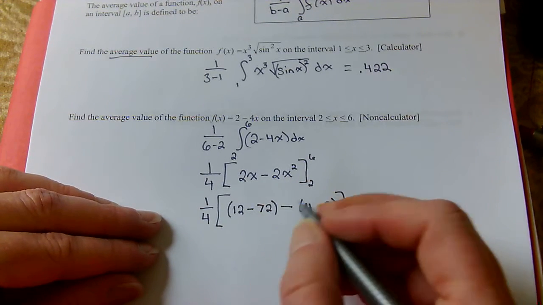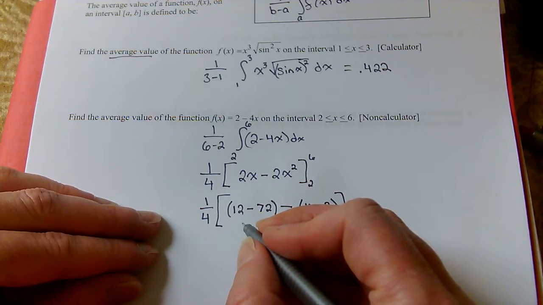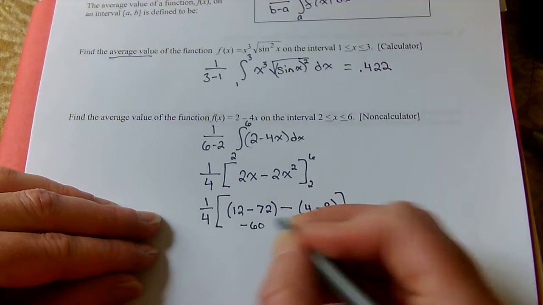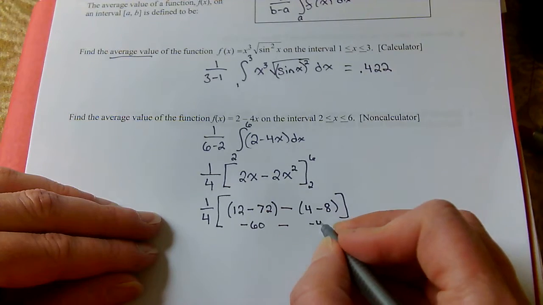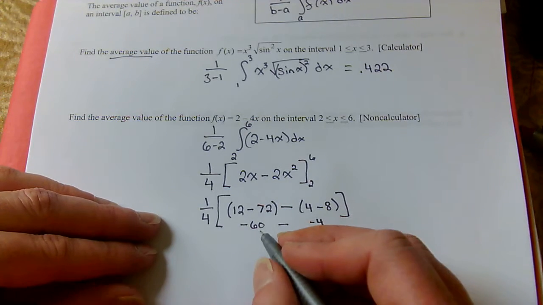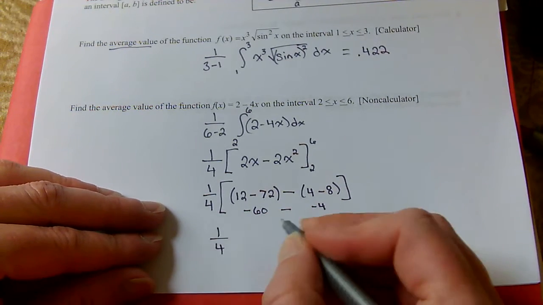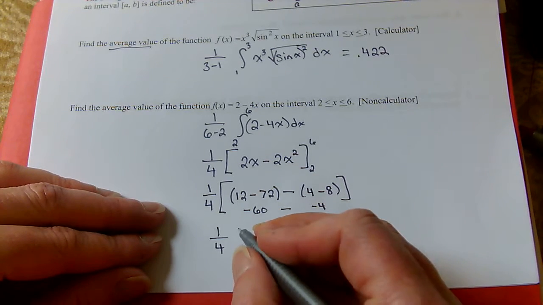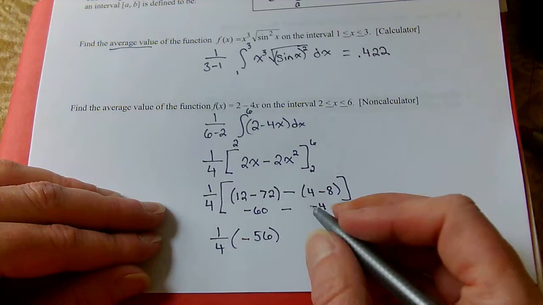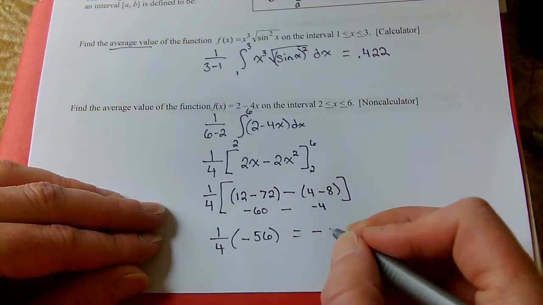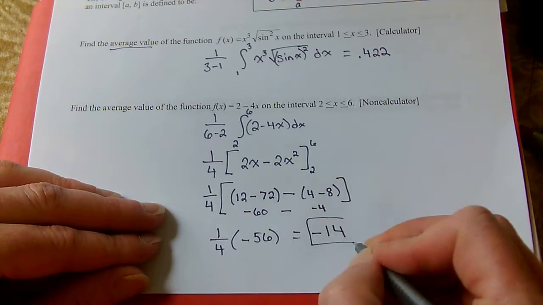So 12 minus 72 is going to be negative 60. 4 minus 8 is going to be negative 4. So 1/4 of negative 60 plus 4 is going to be negative 56. And 1/4 of that is negative 14.